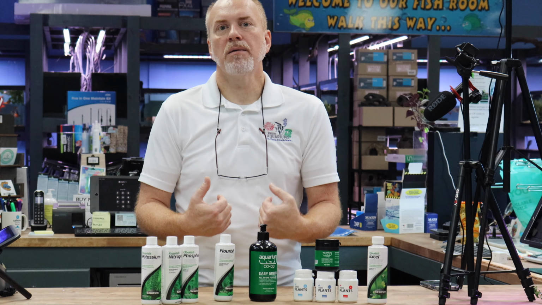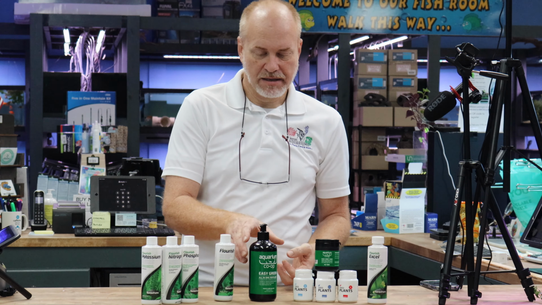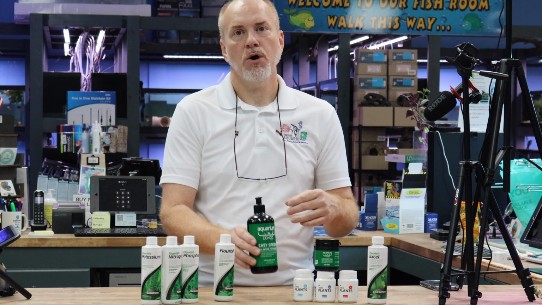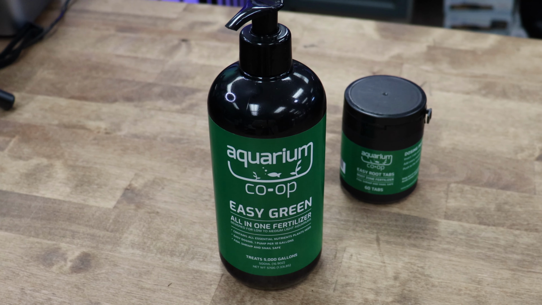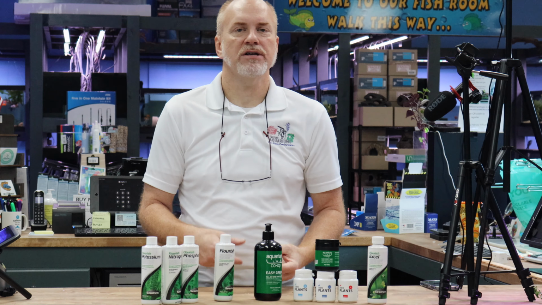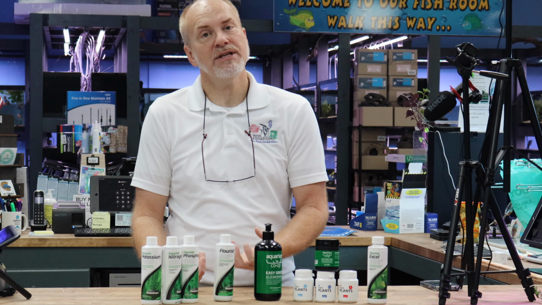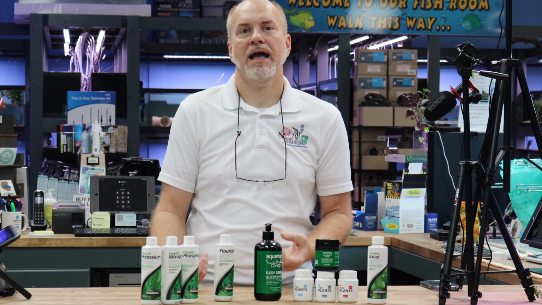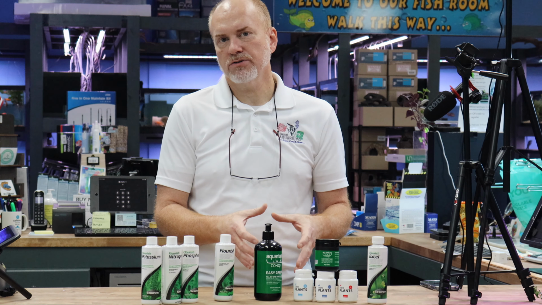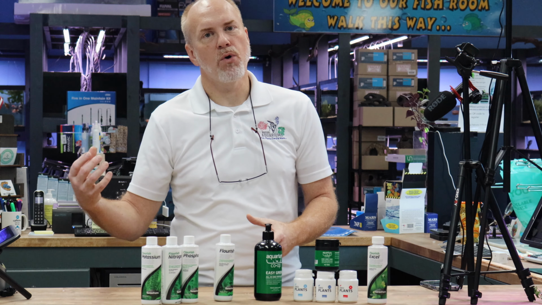This is where the modern all-in-one fertilizers come into play. And something like Aquarium Co-op Easy Green, which we like a lot, was designed with the modern day water requirements and plant requirements. So it already comes in with the right ratio of nitrates, phosphates, and potassium in there, plus the trace elements, and it doesn't have copper, so if you have shrimp, you're not going to have an issue with your shrimp. Those usually in today's water systems do much better than the old school partial or just trace element fertilizers.